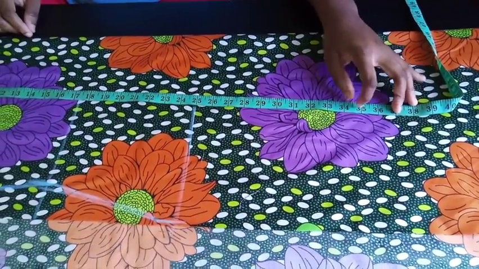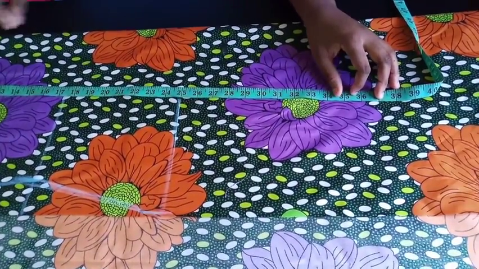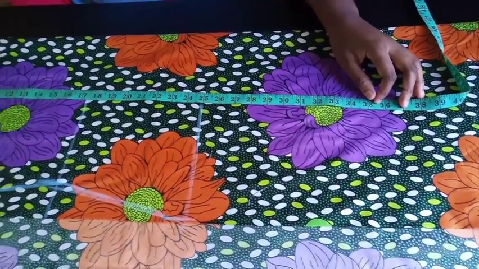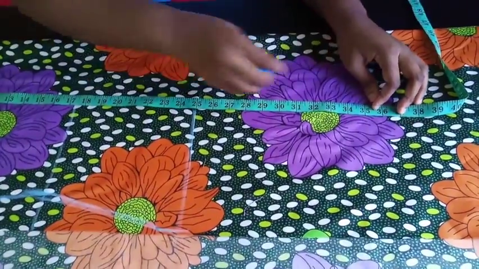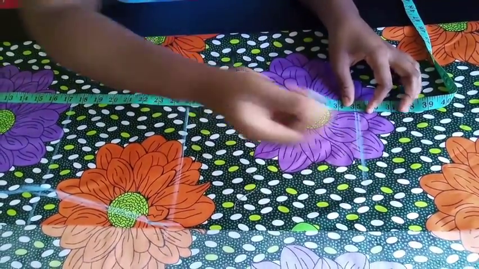This 1 inch is half an inch for joining this bottom to the ruffle, and half an inch for joining the shoulder part, attaching the 2 shoulder parts. So I'm going to mark my 35 at this point.